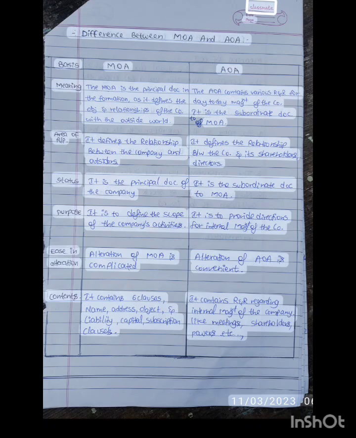Difference between MOA and AOA. Basis. MOA. AOA.